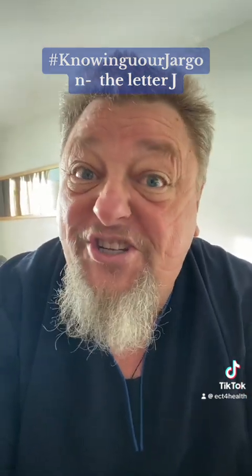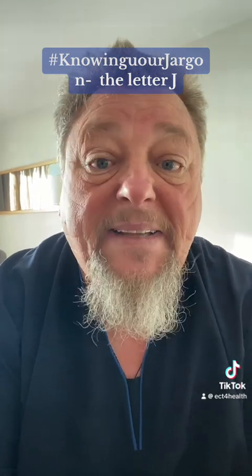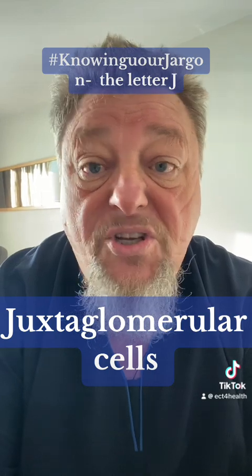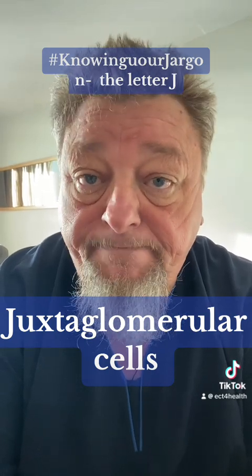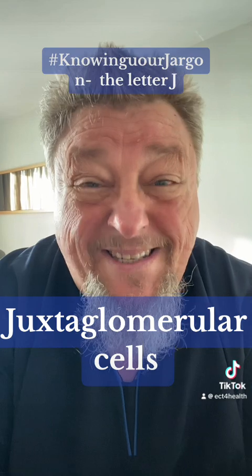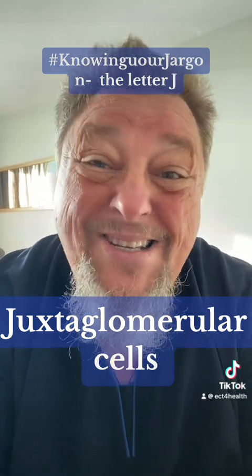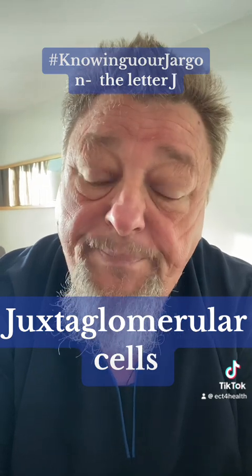So our first J word, it's a big one. It's juxtaglomerular. Juxtaglomerular cells are cells in the kidney that release an enzyme called renin.